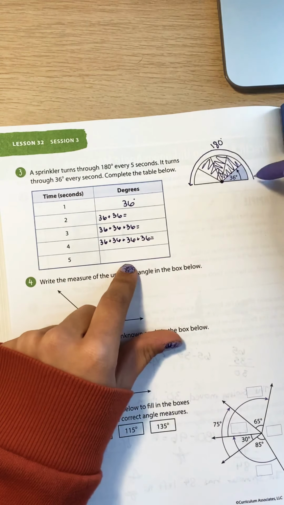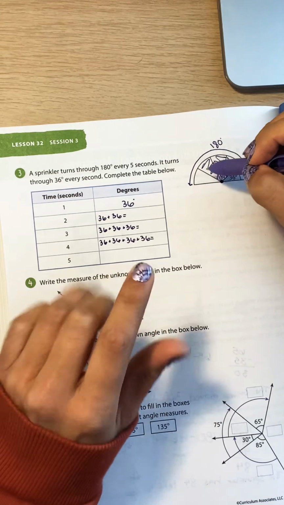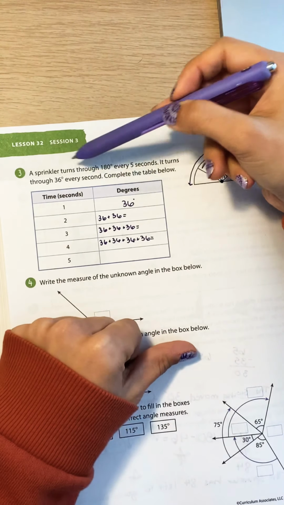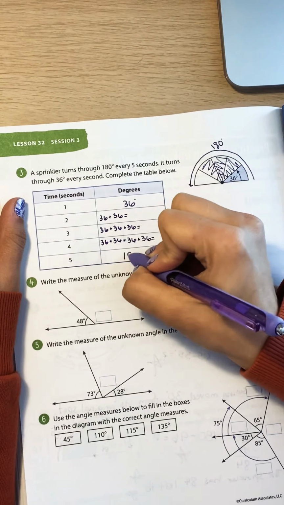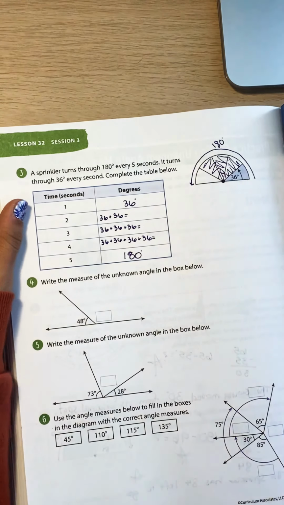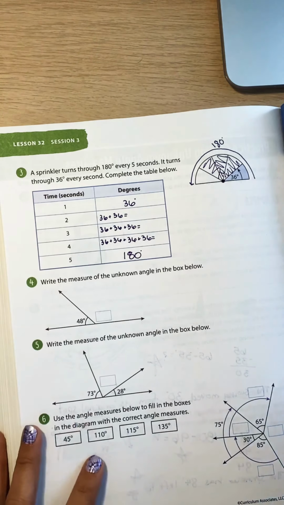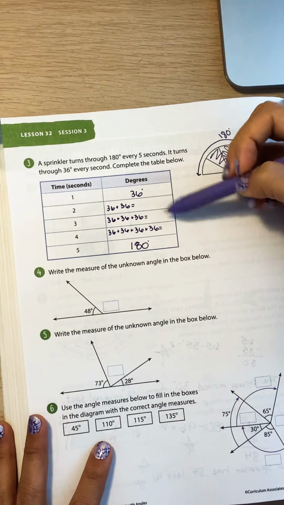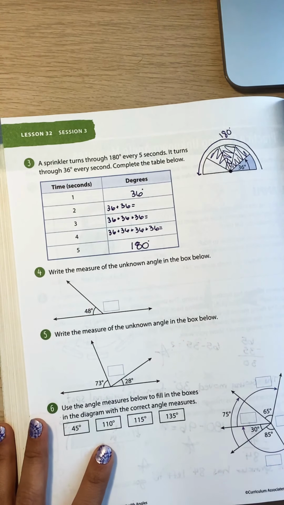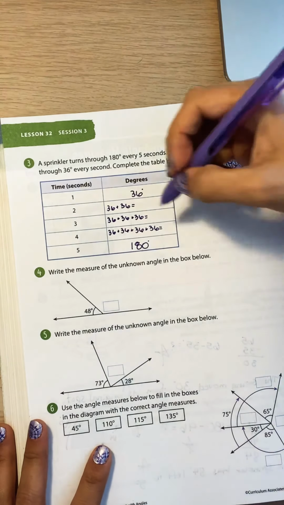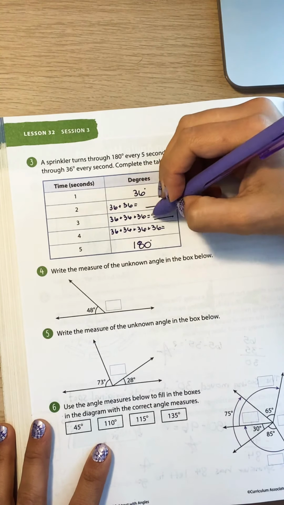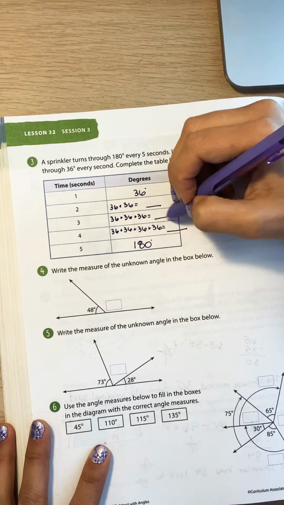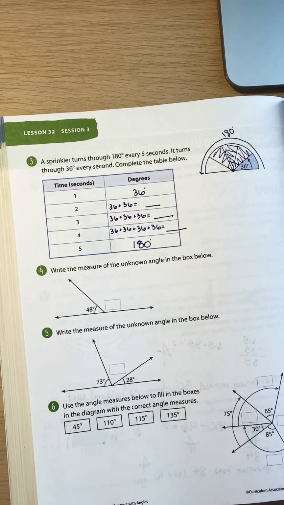And then 5 will be the full thing, which I'm not going to add 5 times. It tells me it turns through 180 degrees every 5 seconds. So the last one's just going to be 180. But I think you guys can handle the addition on those 3. Okay, so pause it. Find those answers. You could do 36 times 3 and 36 times 4 for that one if you don't want to add a bunch of times.